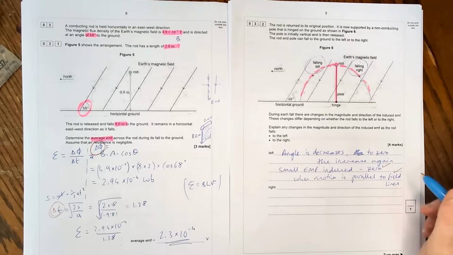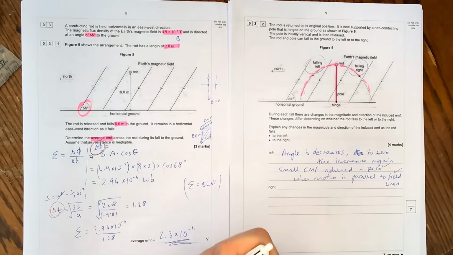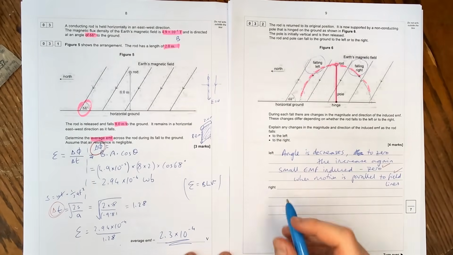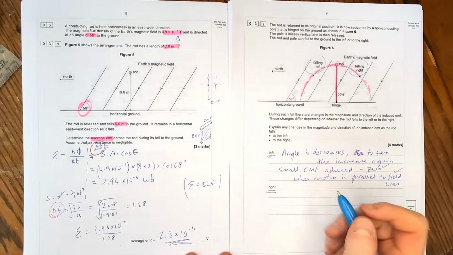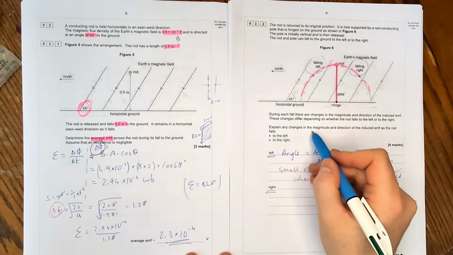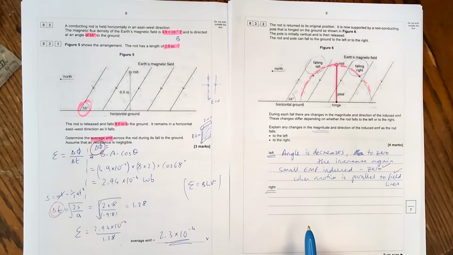There are lots of other things you can pick up on the mark scheme. I'm not going to write them all out here because I haven't got much room, but that'll be an example for a statement when it goes to the left. Next, let's talk about the right. It's kind of the opposite if you think about it. This time, instead of the magnitude, let's talk about the direction.